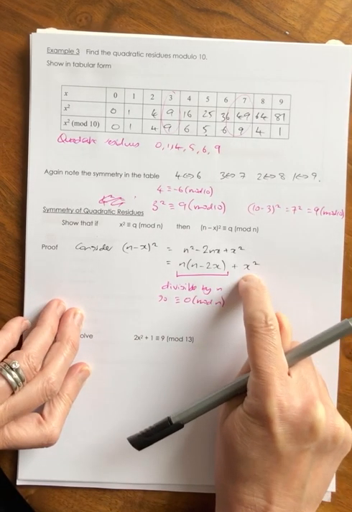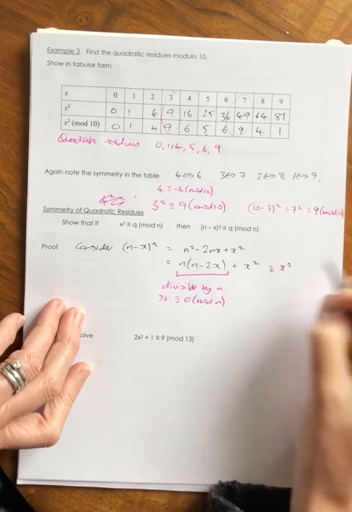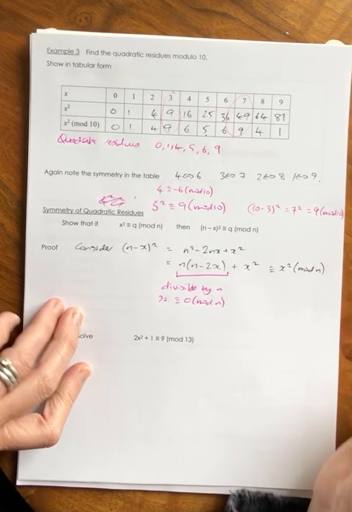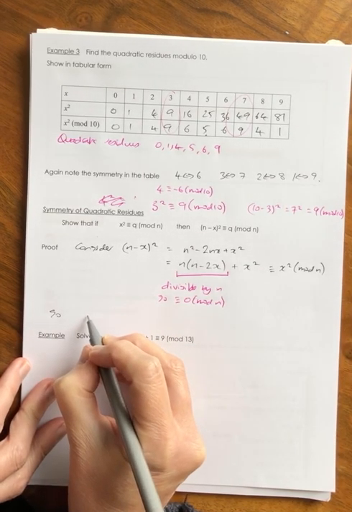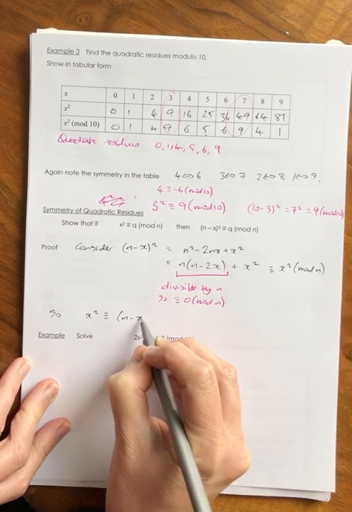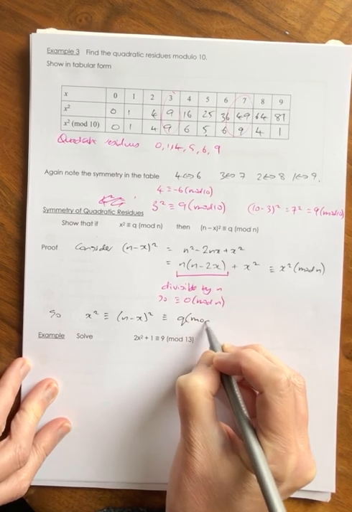And all I'm left with is just x squared. So now bring the congruence in, is congruent to x squared mod n. And that's it. So x squared is congruent to n minus x squared, which is congruent to q mod n.